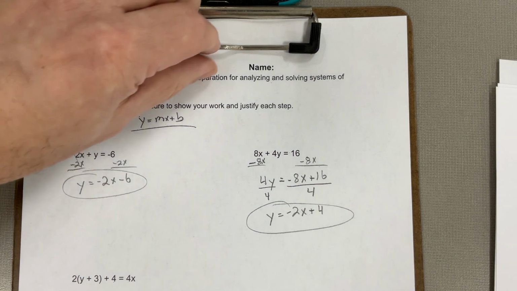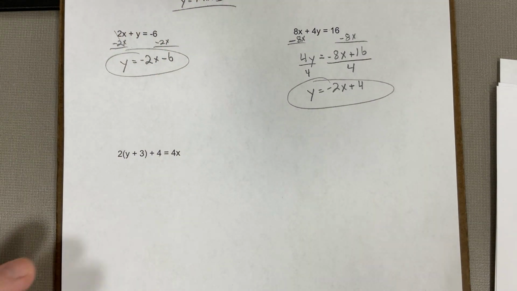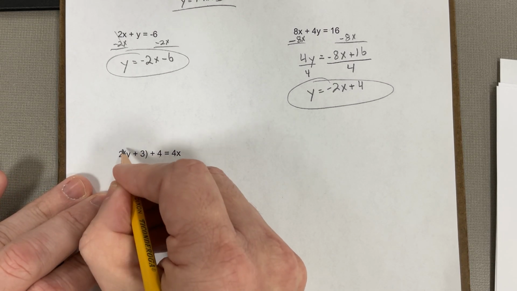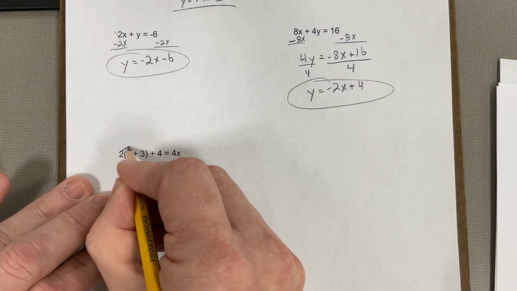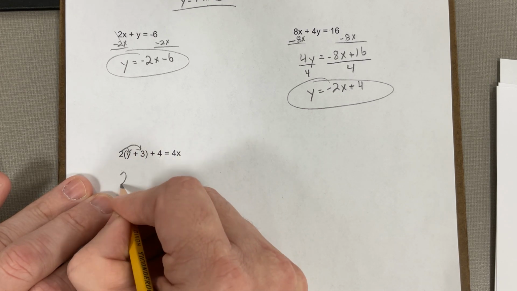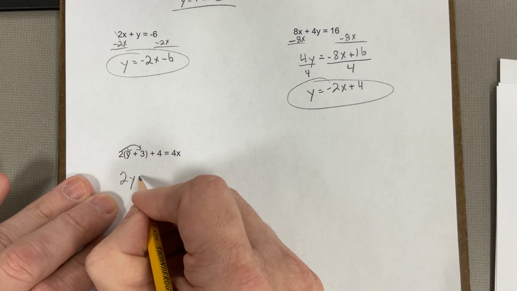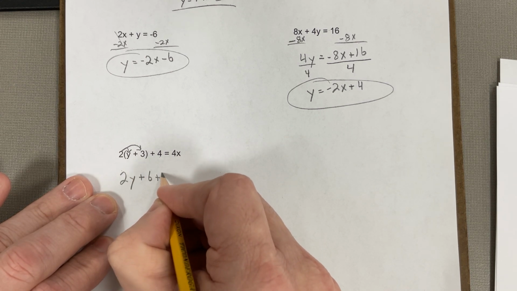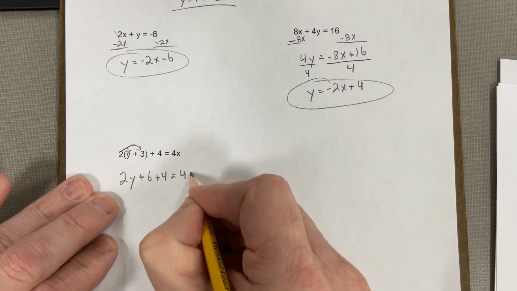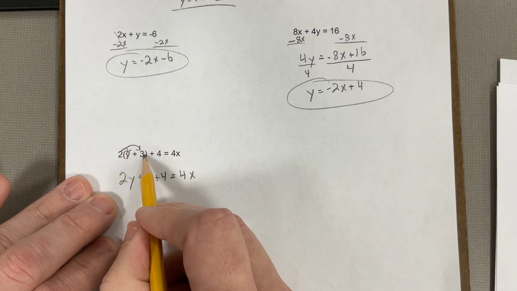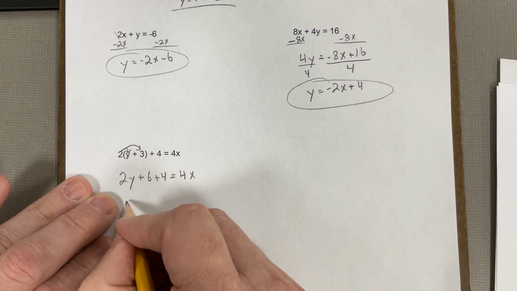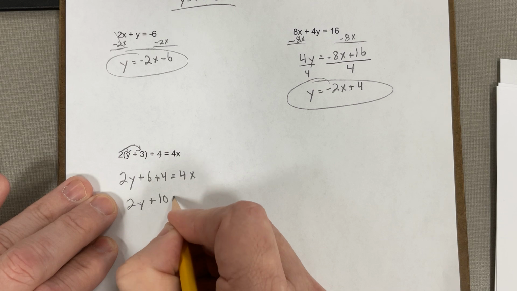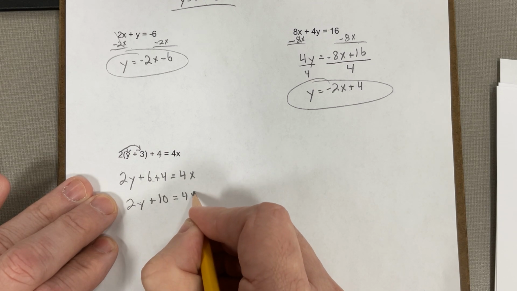So the third one is going to be a lot more of the same, except we've got some parentheses. So we just have to work out the parentheses using the distributive property. So 2 times y is 2y, 2 times 3 is 6. Sometimes I get the answer in my head, and then I just blurt it out. So again, 2 times 3 is 6. Then we add the 4. So now I need to combine like terms. 6 plus 4 is 10 equals 4x.